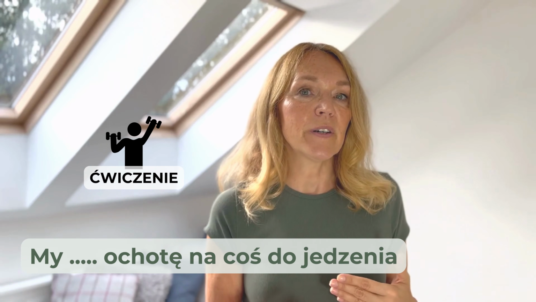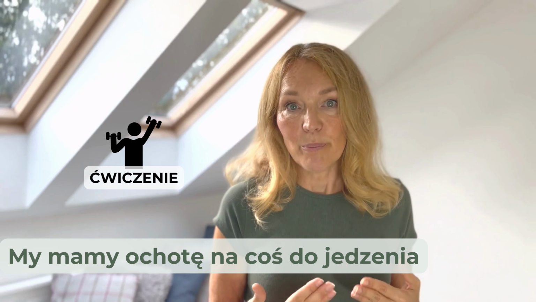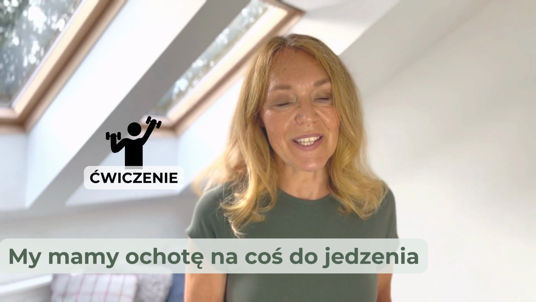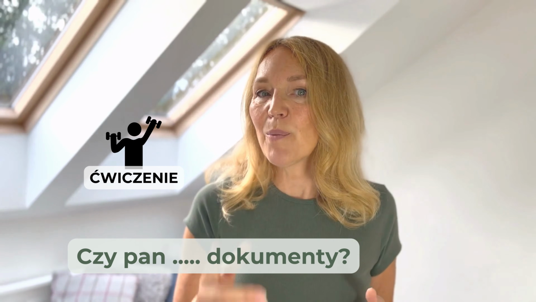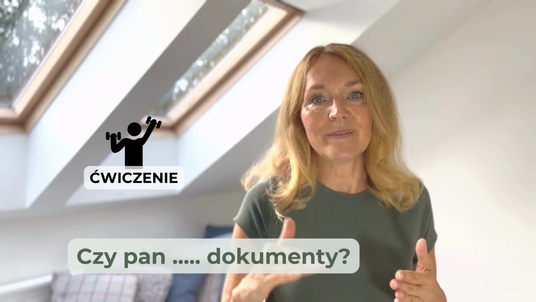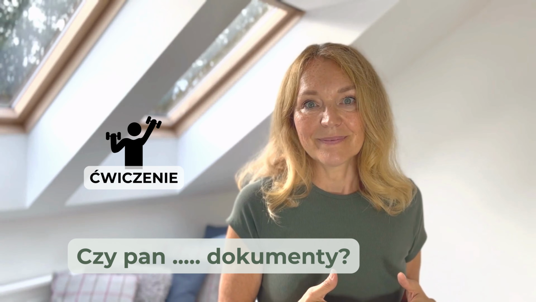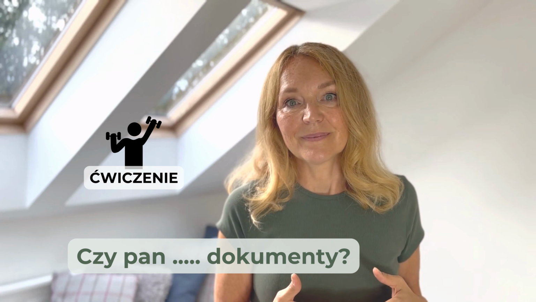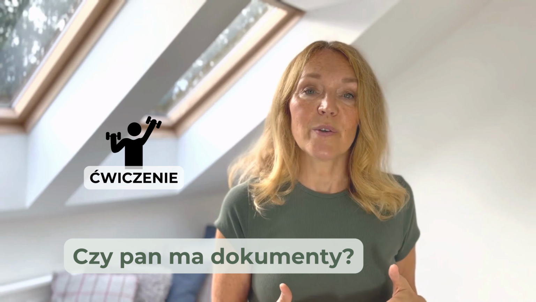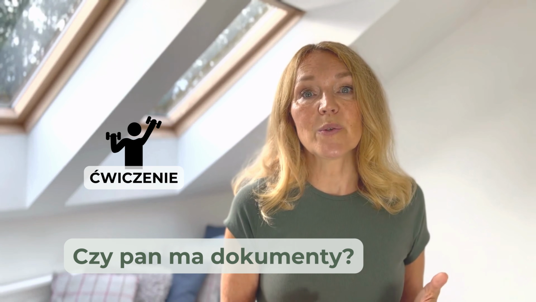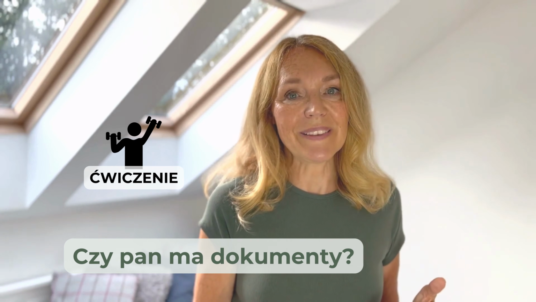What do you think is the verb form here? My mamy ochotę na coś do jedzenia. How about this sentence? Czy pan dokumenty? Czy pan ma dokumenty? So in formal questions, when you use pan, pani, you want to use the third person singular.